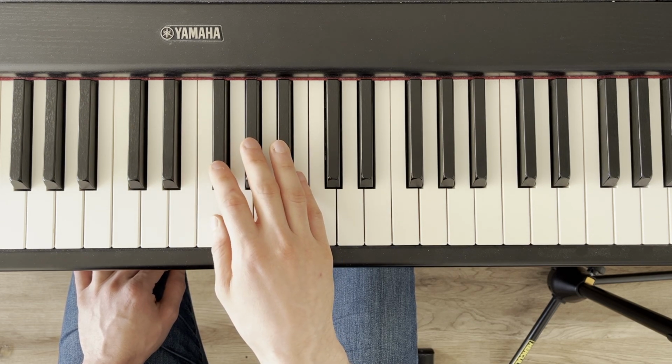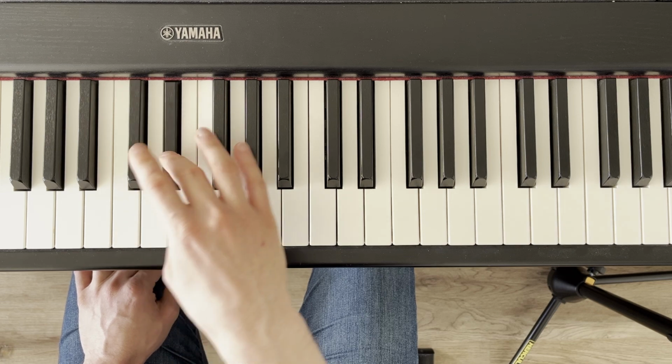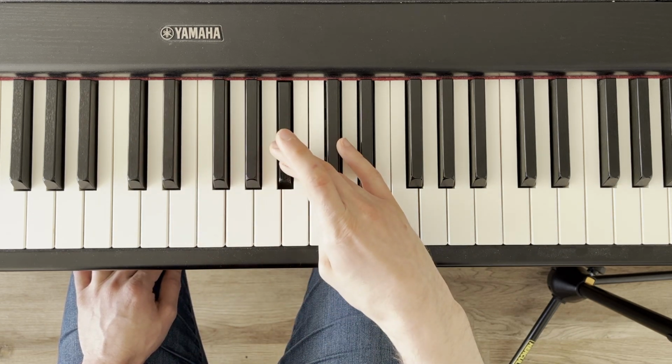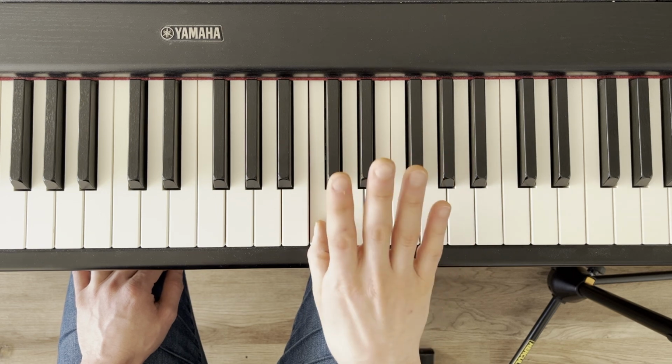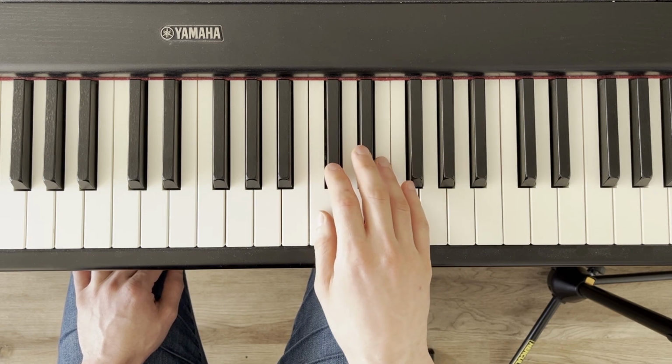In the C major scale, I didn't have any sharps or flats, but in the C sharp major scale, every single note is a sharp. C sharp, D sharp, E sharp, F sharp, G sharp, A sharp, B sharp, and back to C sharp. If I think of these notes as a collection, naming them that way is much more elegant.